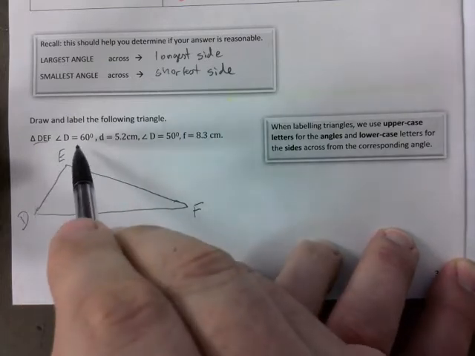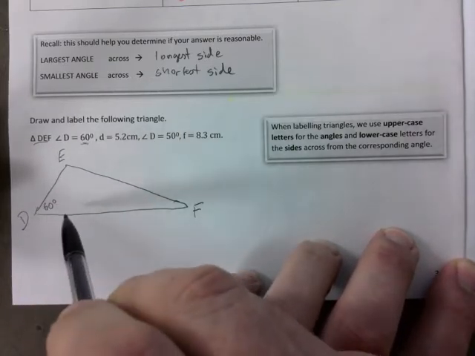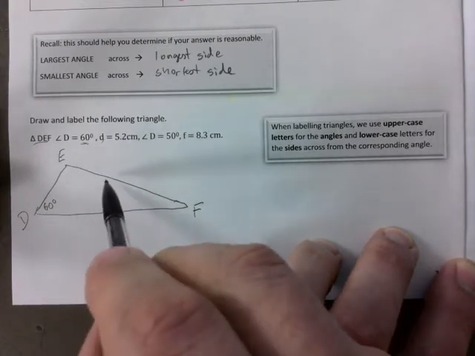So DEF and then D, this is the 60-degree angle. You put that where it belongs. Side d is across from angle D, so that should be 5.2.